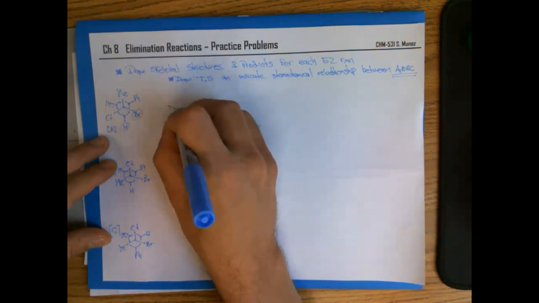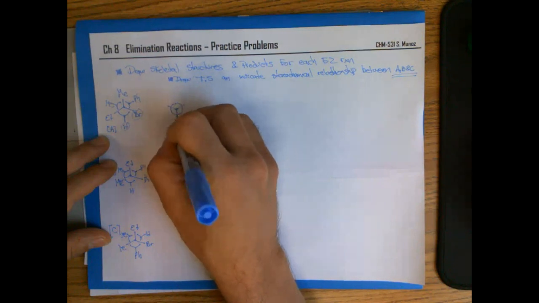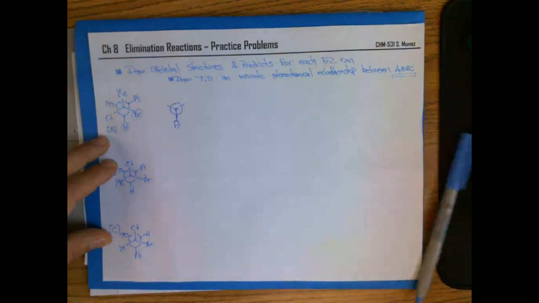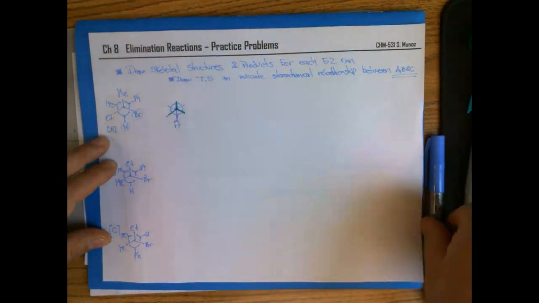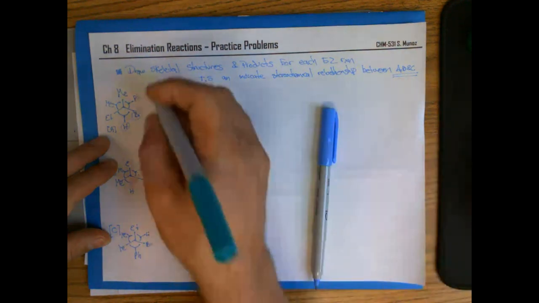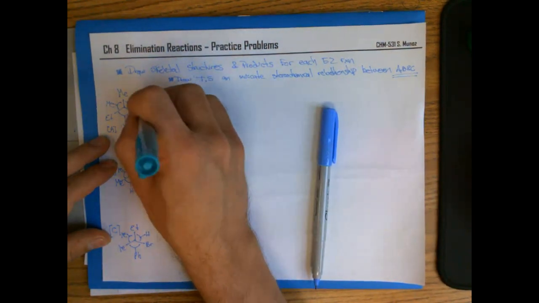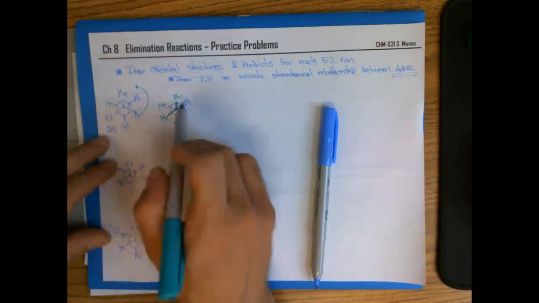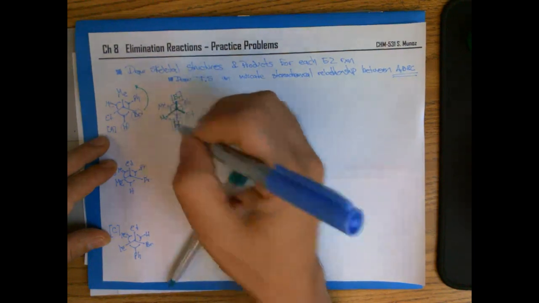And I just want to do the easiest way. I'm going to keep the carbon in the back constant. The green is in the front, and the purple is in the back. And I'm going to rotate so that bromine and hydrogen are anti-periplanar to each other. So if we go counterclockwise, bromine to the left has a methyl and then an ethyl. So now we can see bromine and hydrogen are anti-periplanar.